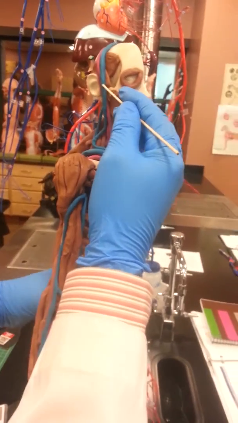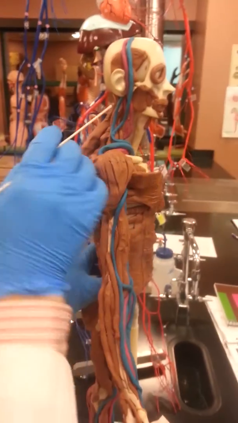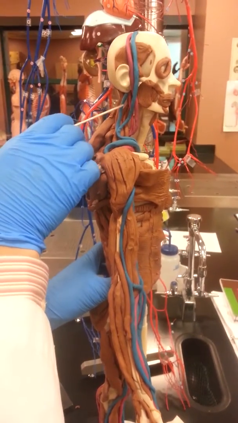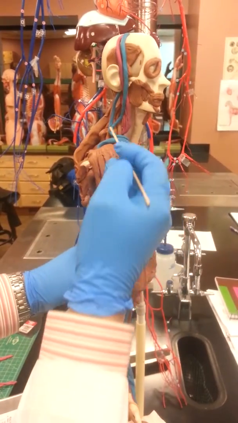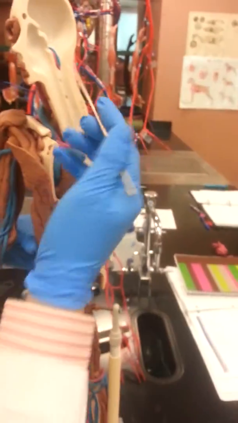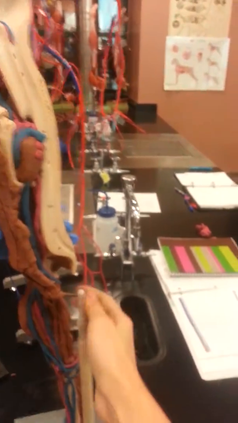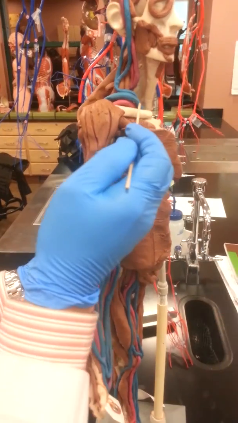That goes all the way up, and then drains blood from the external portion of the head. The other vein here is considered the internal jugular vein. It goes to the inside part. You can see here, it goes to the brain and drains blood from the brain. It's broken a little, or mannequin.